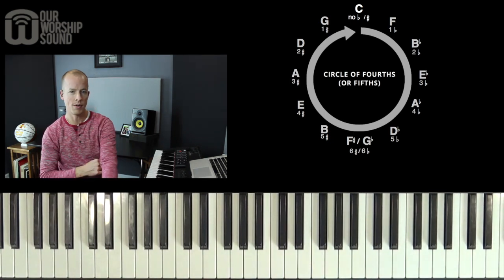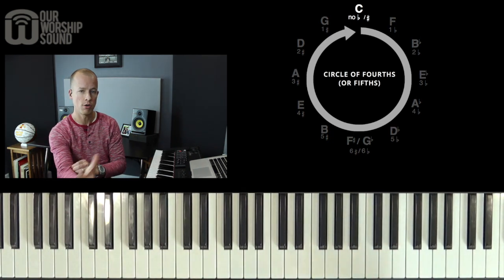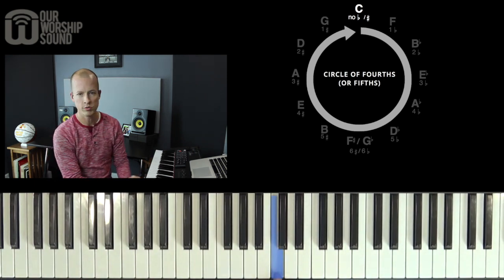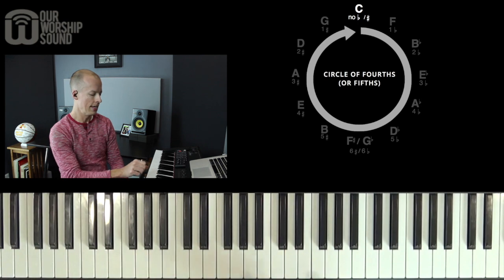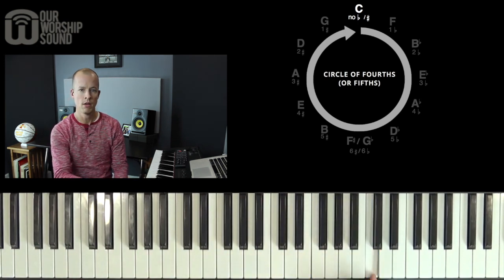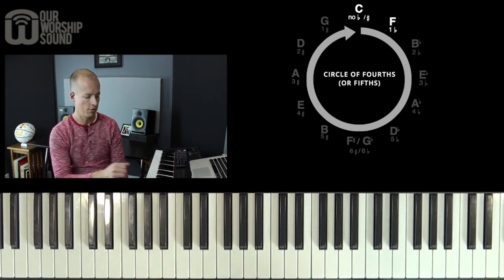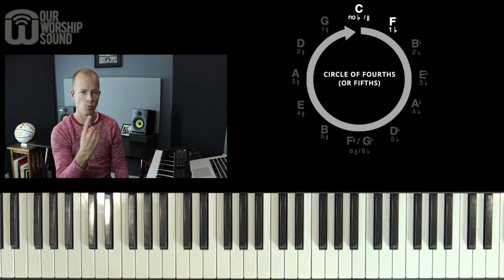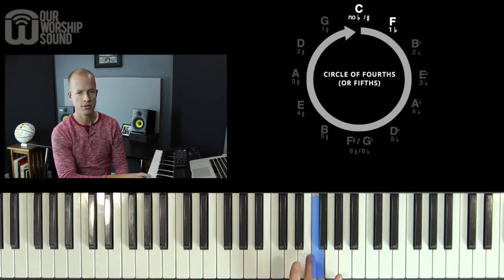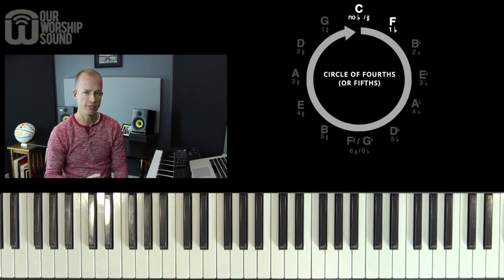So at the top, we have no sharps and no flats. It's all naturals, and the first note of this scale is C. So we're going to start here, and we're just going to build a scale off all naturals. C, D, E, F, G, A, B, C. From there, we're going to add one flat, and we're going to go up four notes. So we're going to go C, D, E, F, 1, 2, 3, 4. The next scale in the circle of fourths starts on F, and we have one flat in this scale.